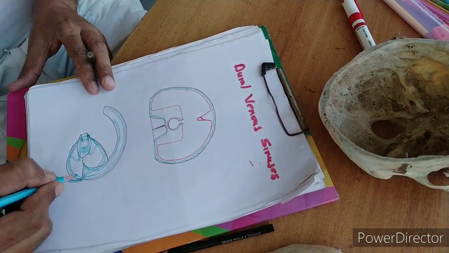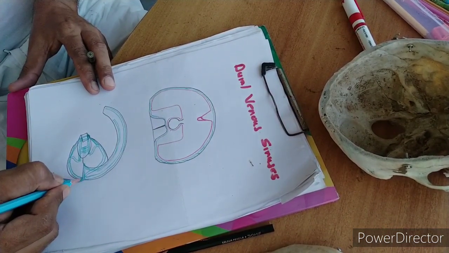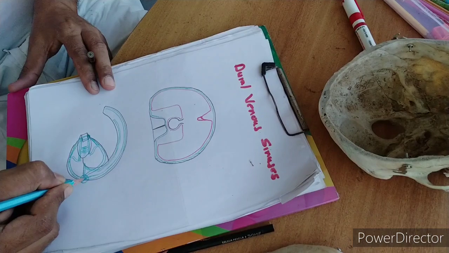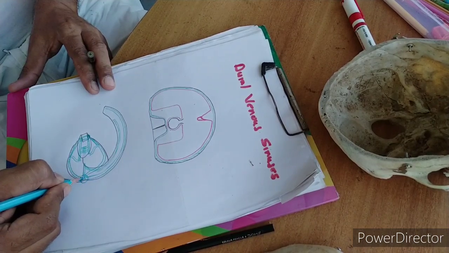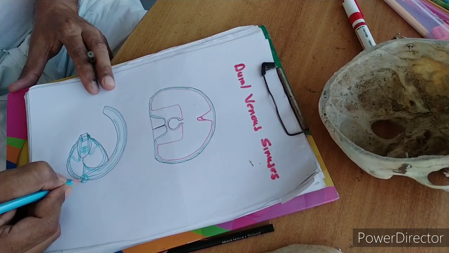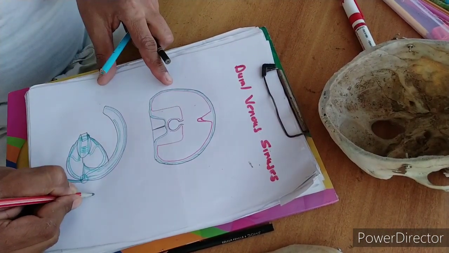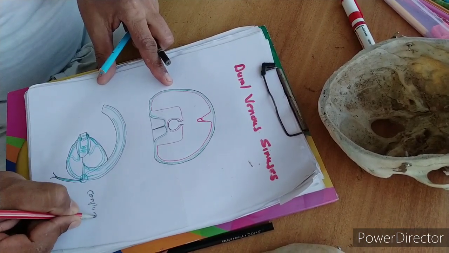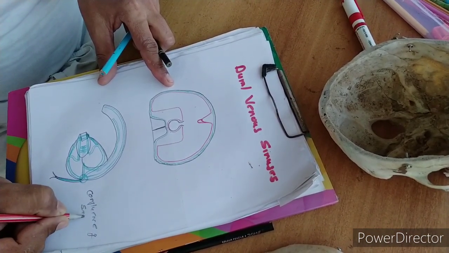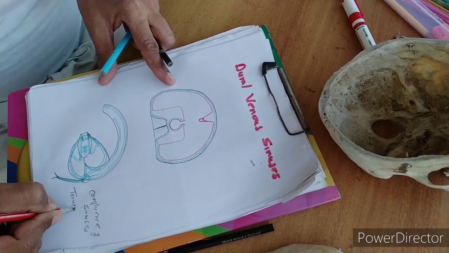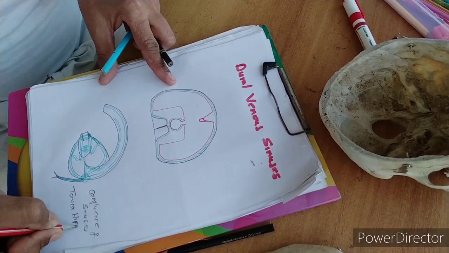the junction of the straight sinus and the superior sagittal sinus. This area is known as the confluence of sinuses, where the superior sagittal sinus and the straight sinus are connected to each other. The superior sagittal sinus continues as the right transverse sinus, while the straight sinus continues as the left transverse sinus, and these sinuses are connected to each other here. This is known as the confluence of sinuses, also known as the torcular herophili.